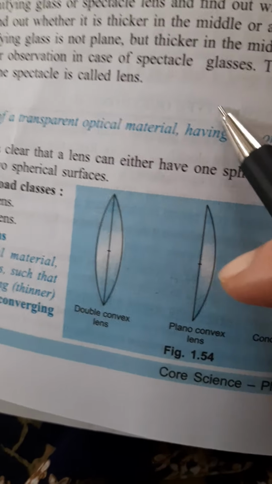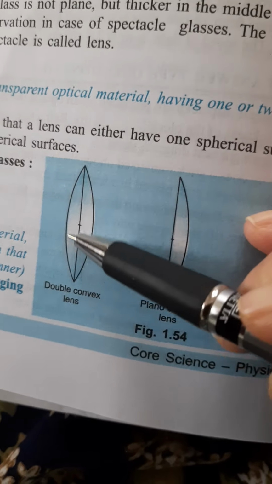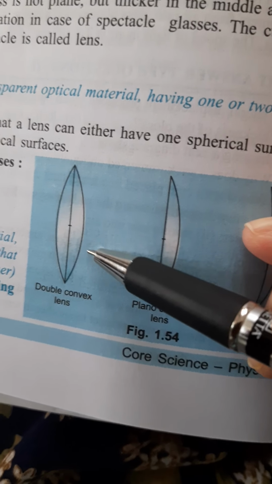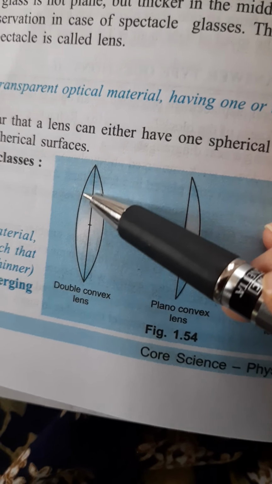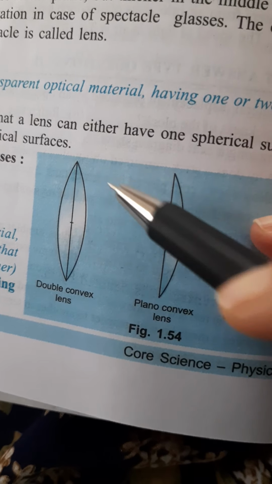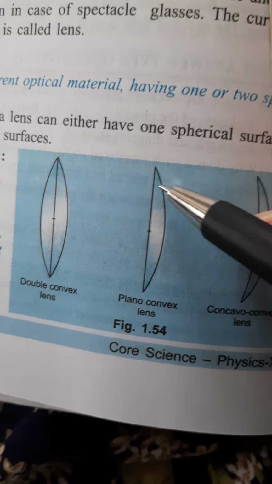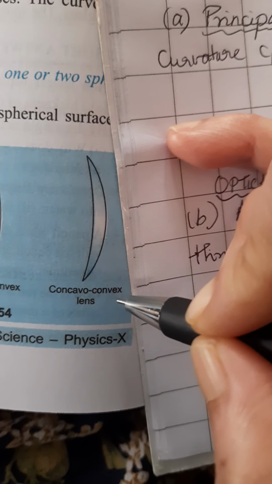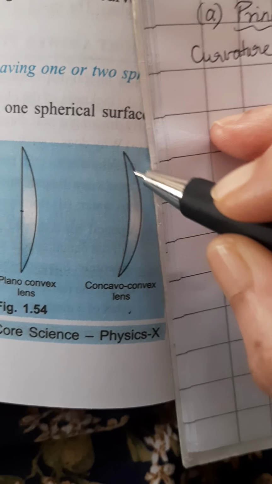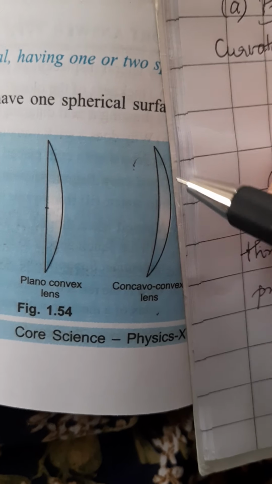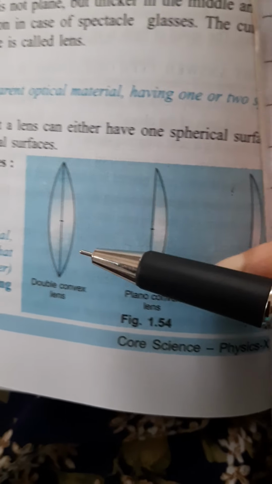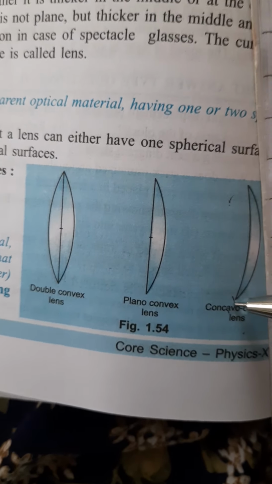There are three types of convex lens. You will see this is the first one, which is a double convex lens. There are two spherical surfaces here. This is known as the plano-convex lens, which is one side plane and one side convex. The third one is the concavo-convex lens. That is, one side is concave and the other side is convex. These are the three kinds of convex lens.